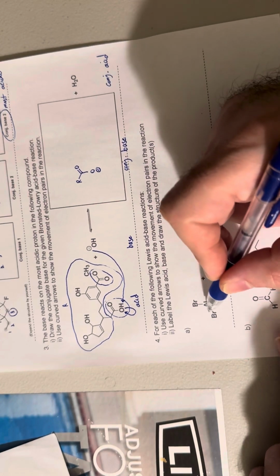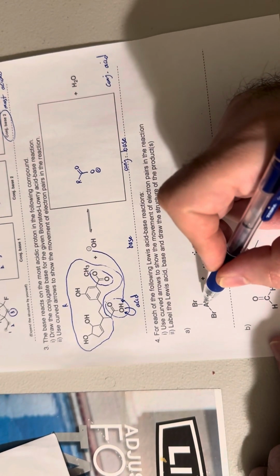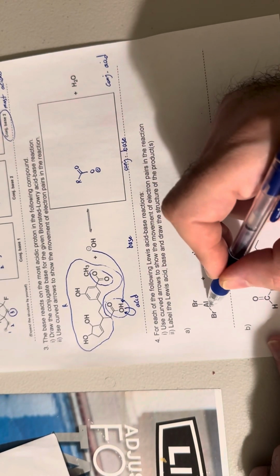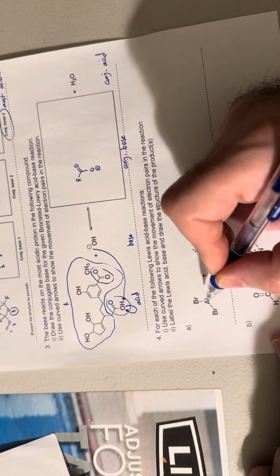there are only 3 electrons in the valence shell, and it wants to have a full octet.